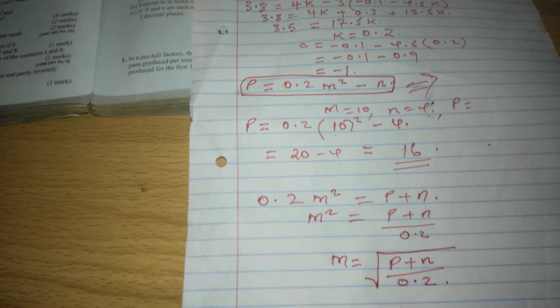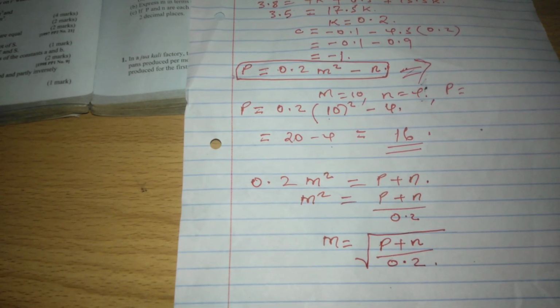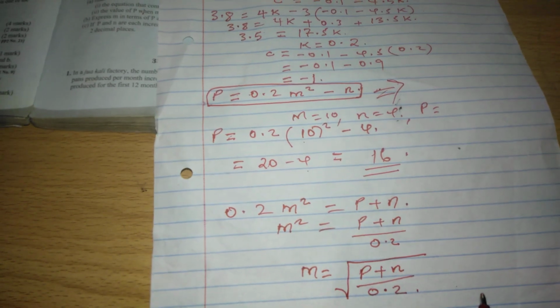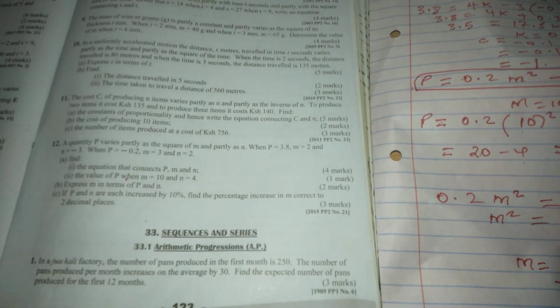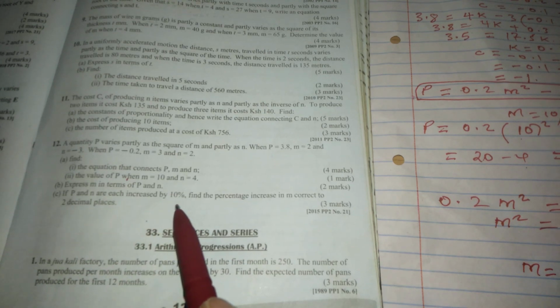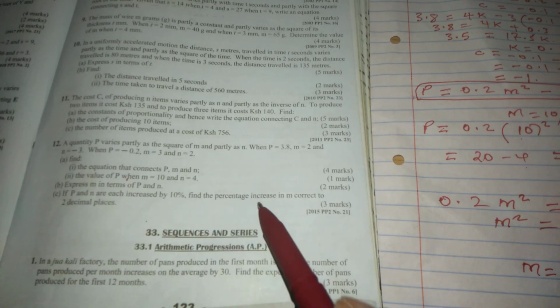So that is an expression of M in terms of P and N, making M the subject of the formula. We have another part, part C, which says that if P and N are increased each by 10%, find the percentage increase in M.